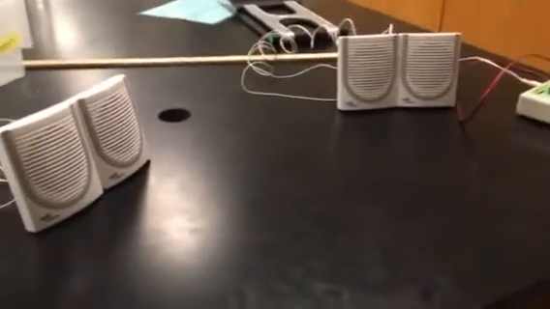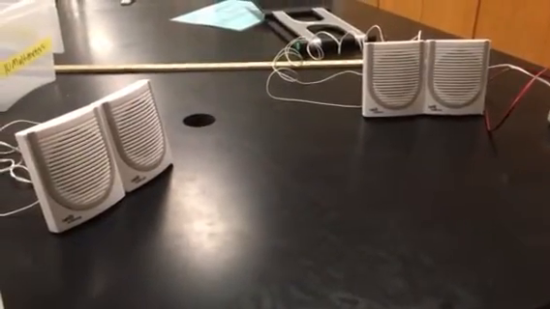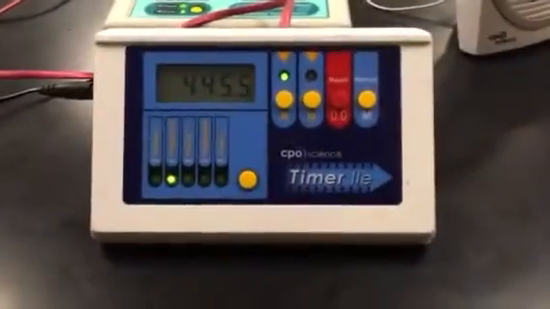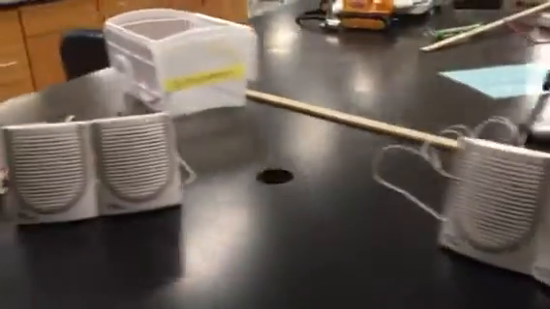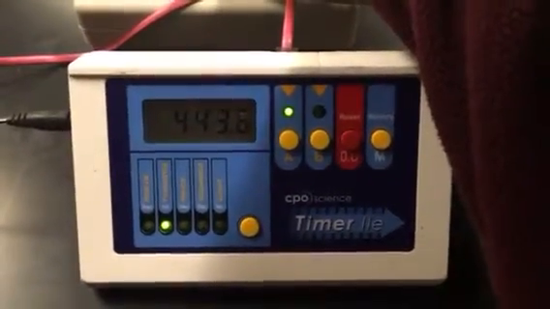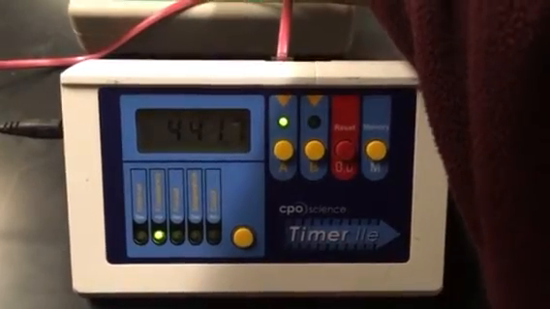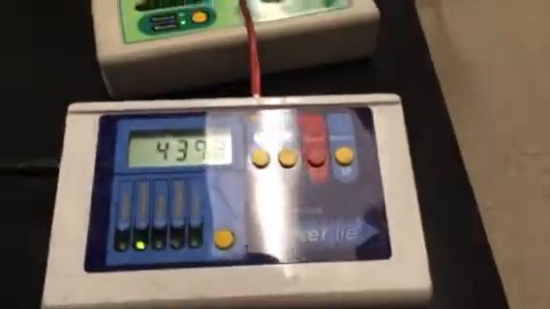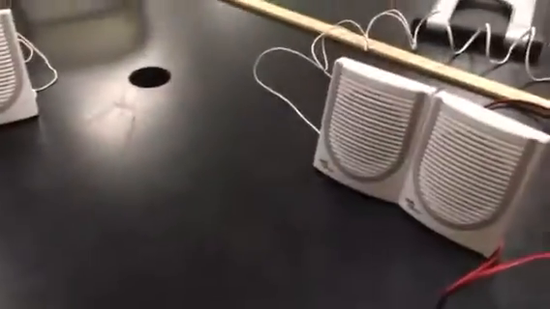So what you're hearing from the speakers right now, that woo woo woo woo woo woo woo pattern, are referred to as beats. The frequencies are close, 445, 439, but they're not exactly the same. As the frequencies get closer, there's more and more time between the beats until finally they're the same and the beats go away.